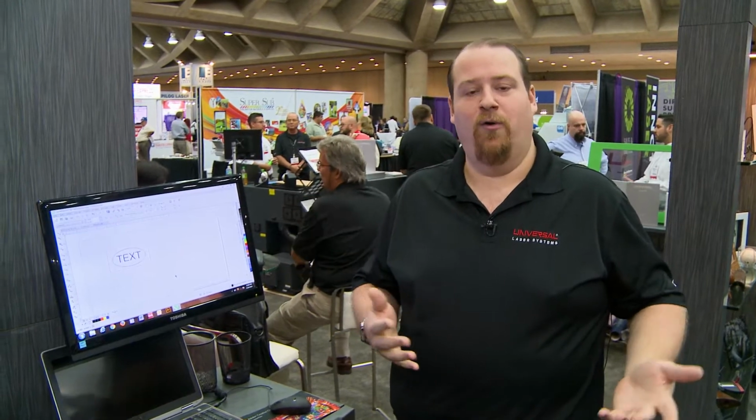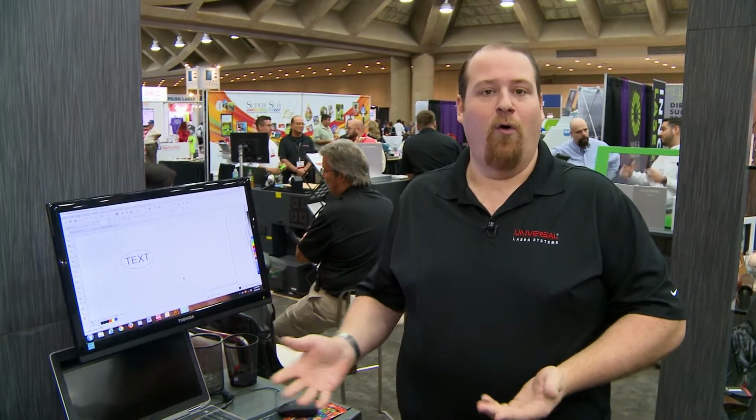Today I want to cover a little bit about our control panel and UCP software with our laser systems. We have the ability to simplify the process of processing a material, or the settings of a material, for the laser system. And it is as simple as this.